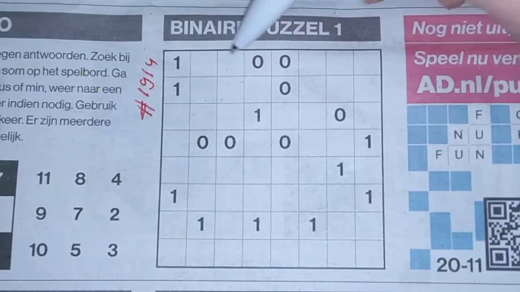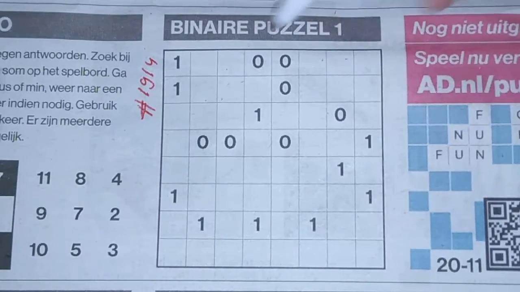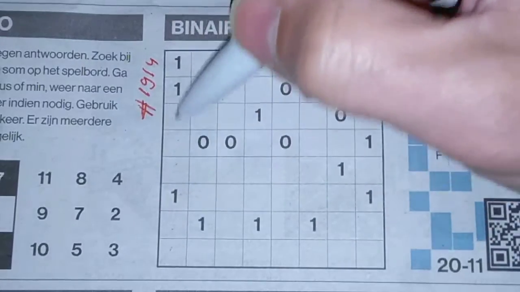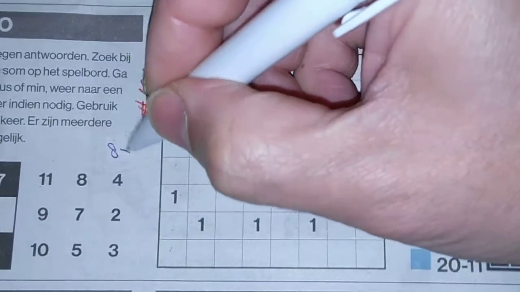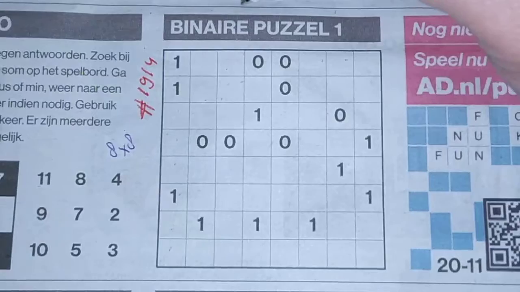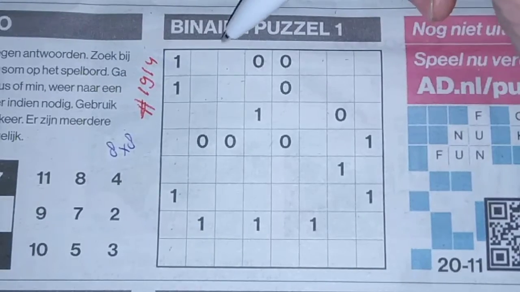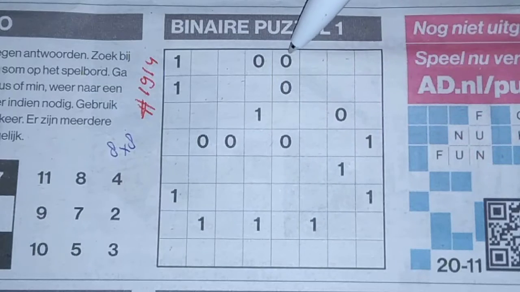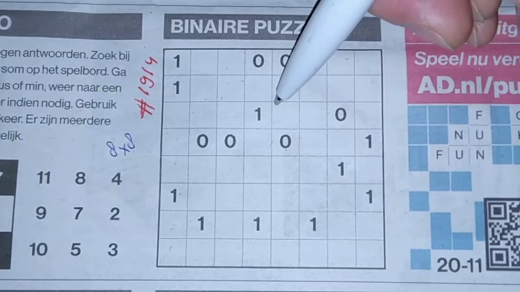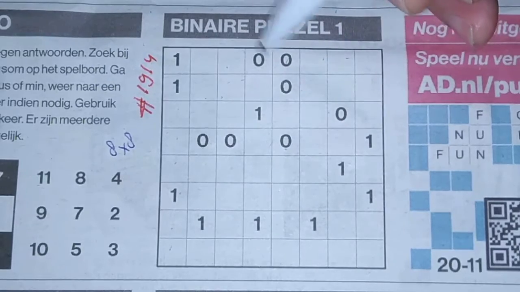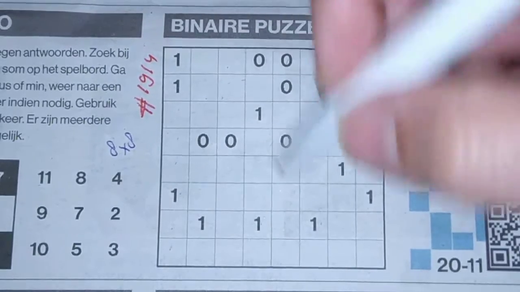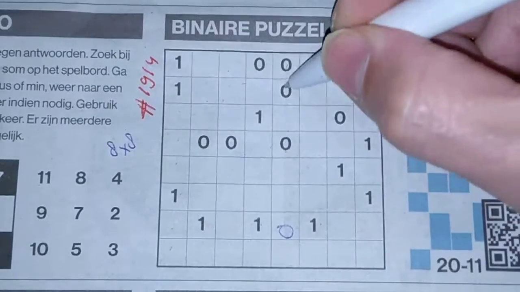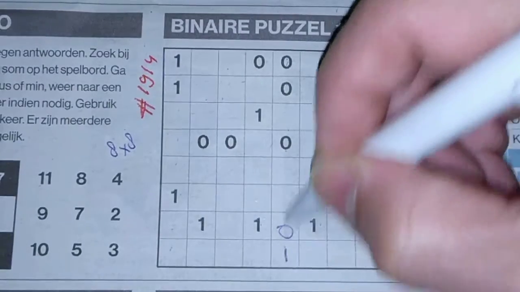And what kind of binary puzzle is this one? Let me count. 1 2 3 4 5 6 7 8. It's an 8 by 8 binary puzzle. That means in a row or in a column there are always 4 O's and 4 ones. So let's get started. Between two ones comes an O. Now we have 4 O's, so the rest are ones.